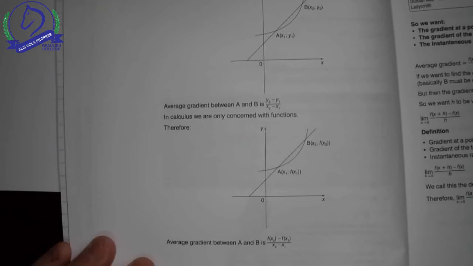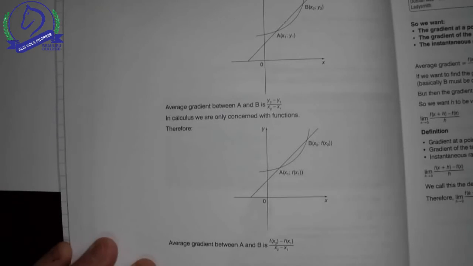Okay, now what we want to do in calculus is not calculate the average rate of change. We actually want to calculate an instantaneous rate of change. And I'm going to try and give you this by way of an example.